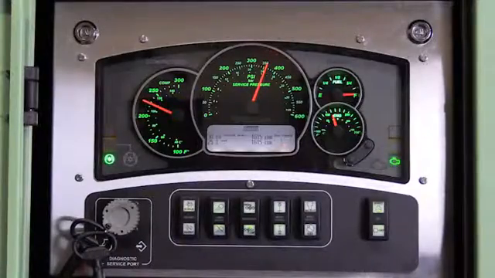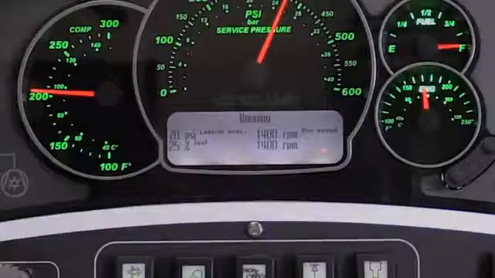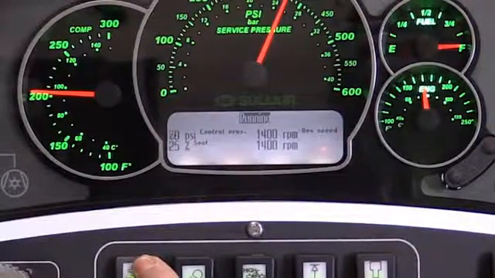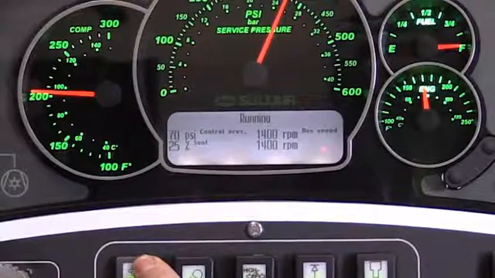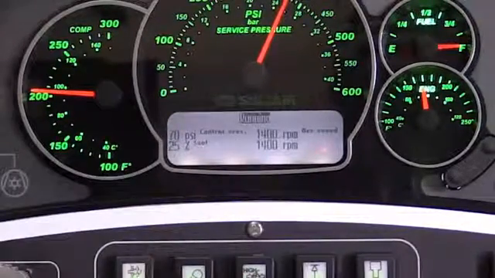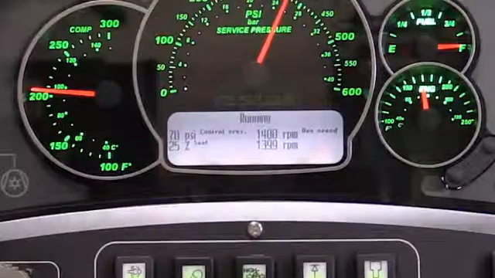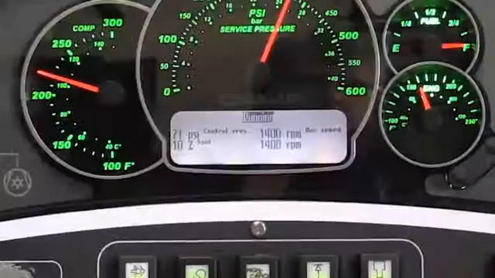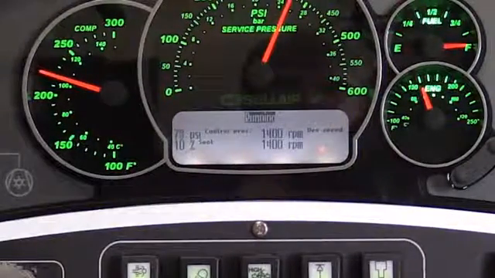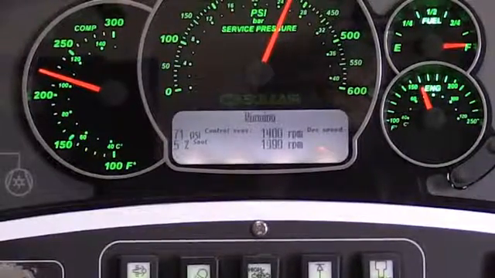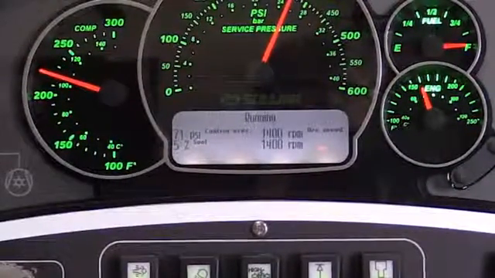Allow us now to demonstrate the regeneration process. What I'm going to do is hold the force inhibit toggle switch to the force position for 15 seconds. This will activate a force regeneration. You will see throughout the video how the soot level begins to drop. What you're seeing is the DPF being injected with air and fuel to burn off the particulate in the DPF filter. In this case, we're going to drop down to about 4% and then the regeneration process will end.